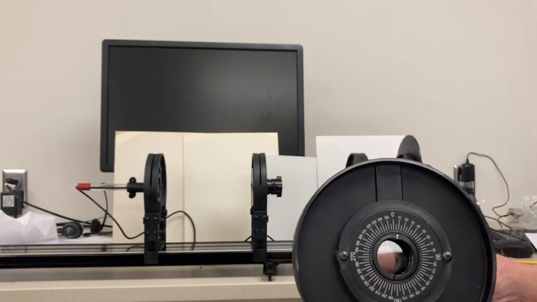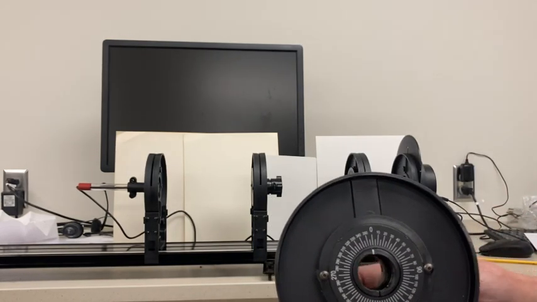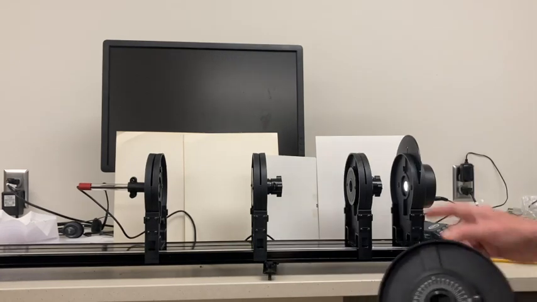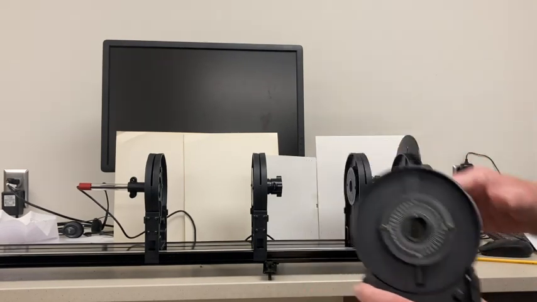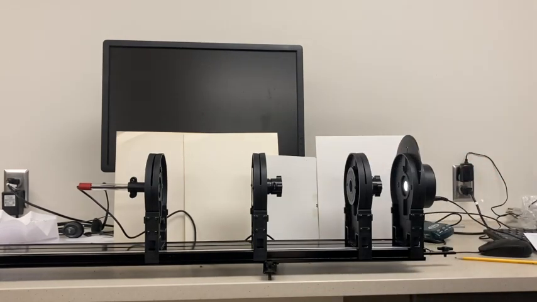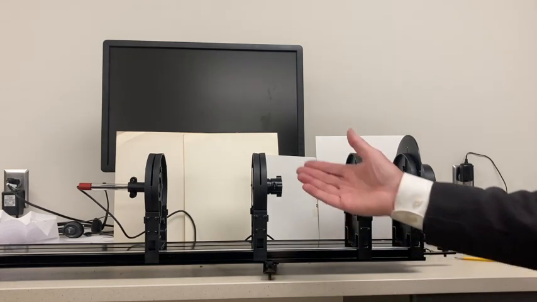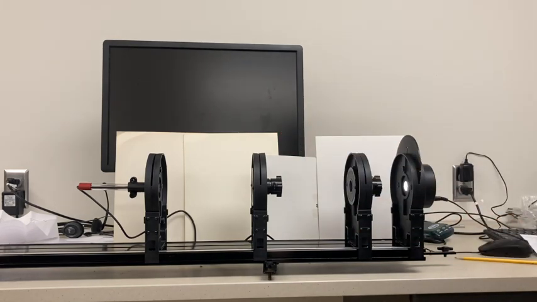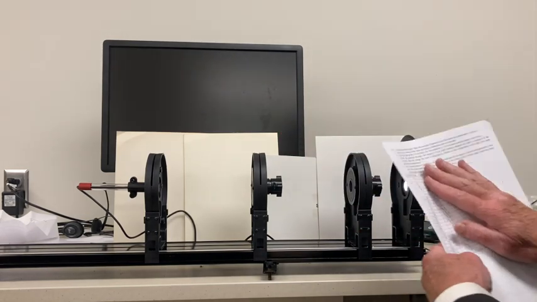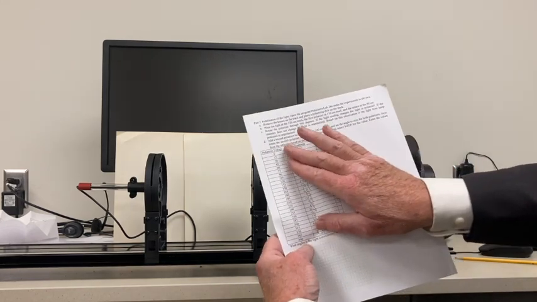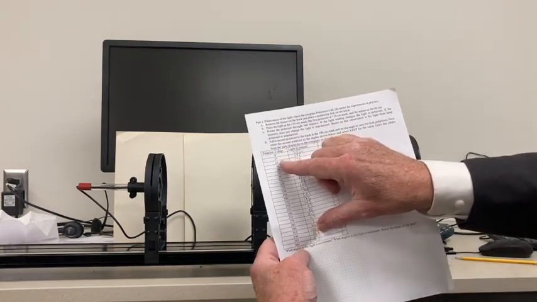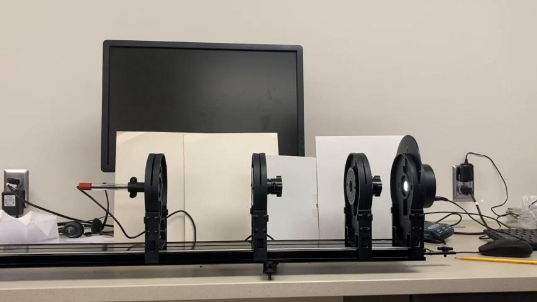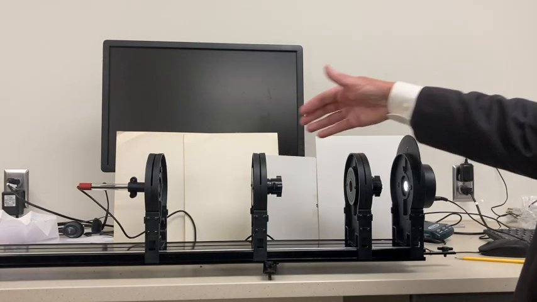Oh no, I'll start at 0. Have them both at 0, and I'm going to leave the first one at 0, but for the second one, I'm going to rotate that 15 degrees, going from 0. So I'm going to rotate it 0, 15, 30, and so on, and get the data from that. So we're going to see what happens.